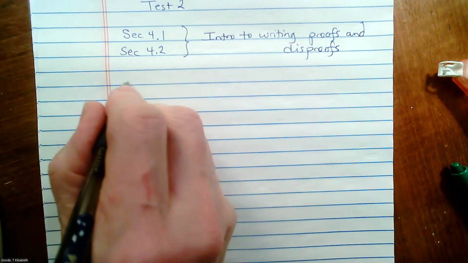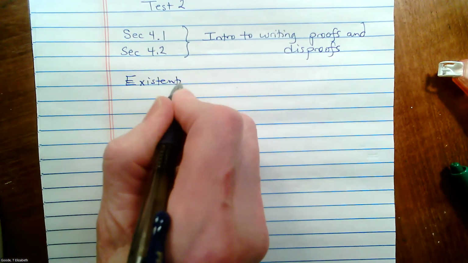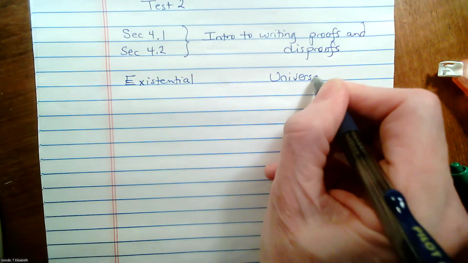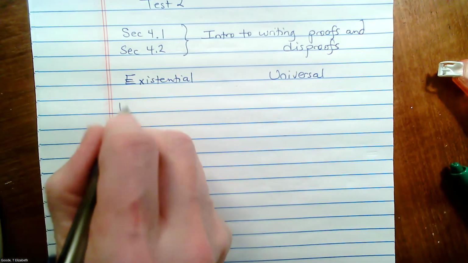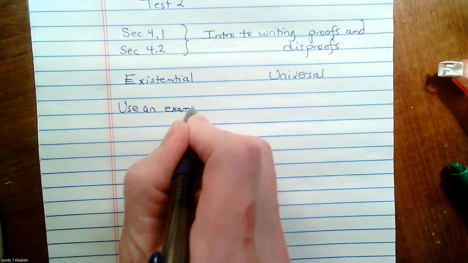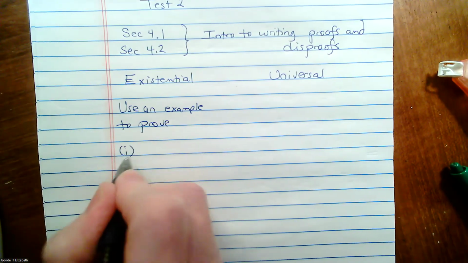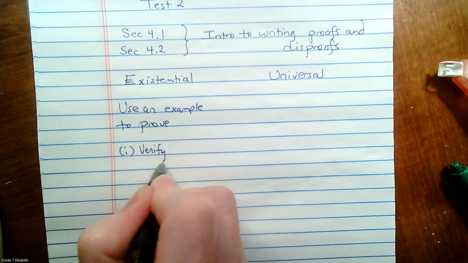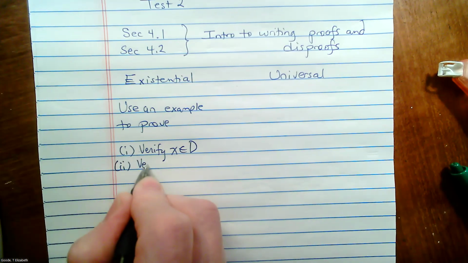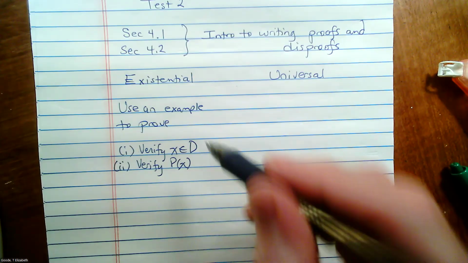And the key was, is the statement existential or is the statement universal? And if it's existential, we can use an example to prove it, right? Cook up an example, verify that whatever the X is that you cook up, it's really in the domain. And then you verify that the property, whatever the property is you're trying to prove, holds for X, right?